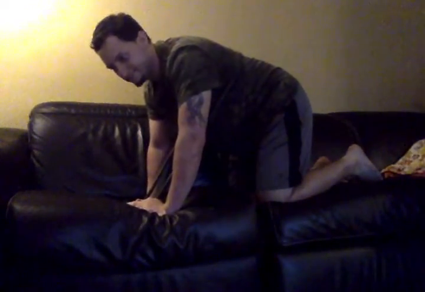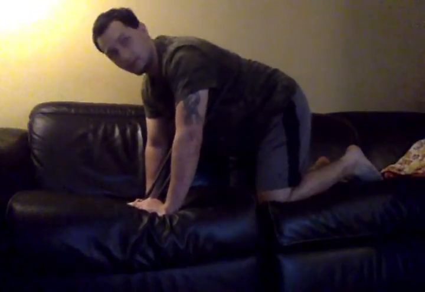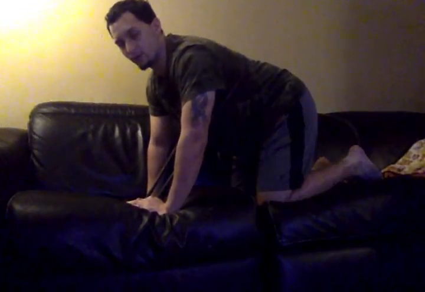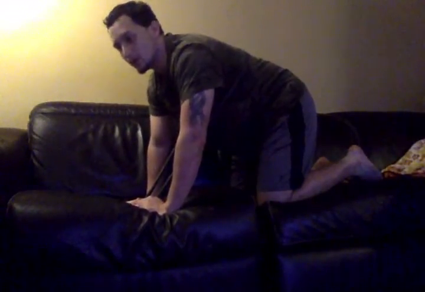So let's just say this is probably T7, T8, maybe T9, and let's say I wanted help extending. With the band, we're trying to extend from that one spot. It's giving me that tactile cue, but it's also actively assisting me into those positions. Once we do that, we can also use it to load into flexion as well, because the band is still there.